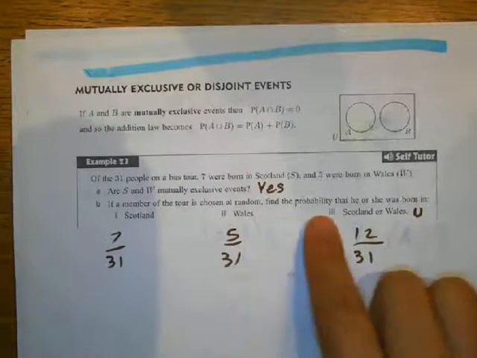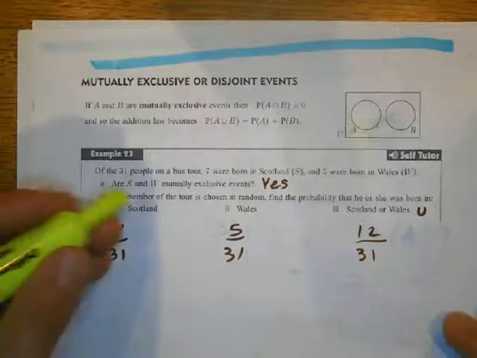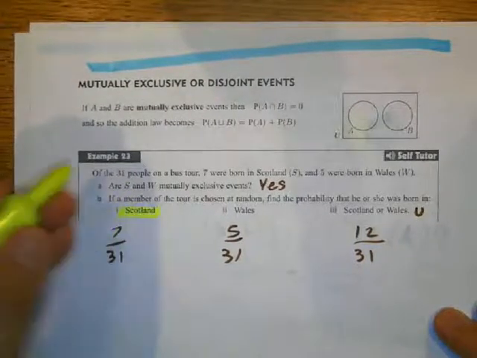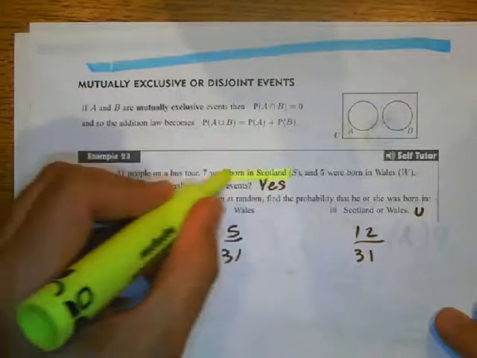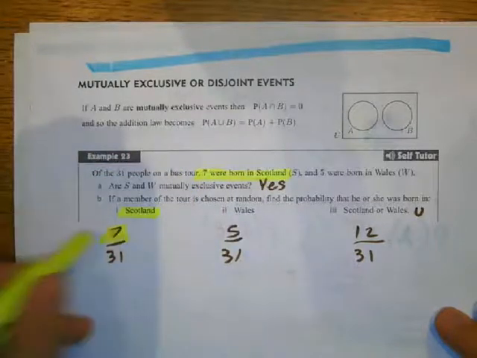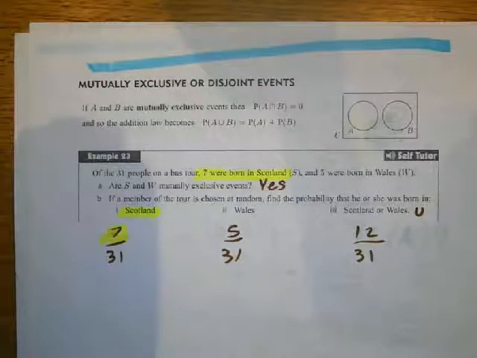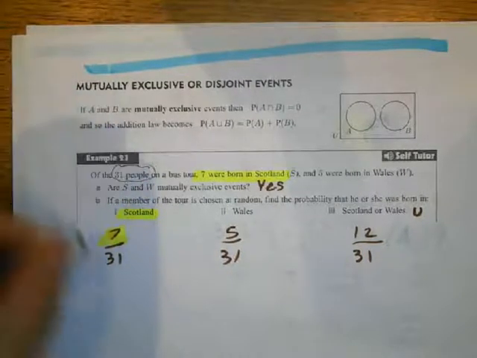The first question says, if a member on the tour is chosen at random, what's the probability that they're born in Scotland? First of all, there's 7 that were born in Scotland, so my numerator is going to be 7, and the denominator has to be the number of people on the bus, 31. All done. That's it.